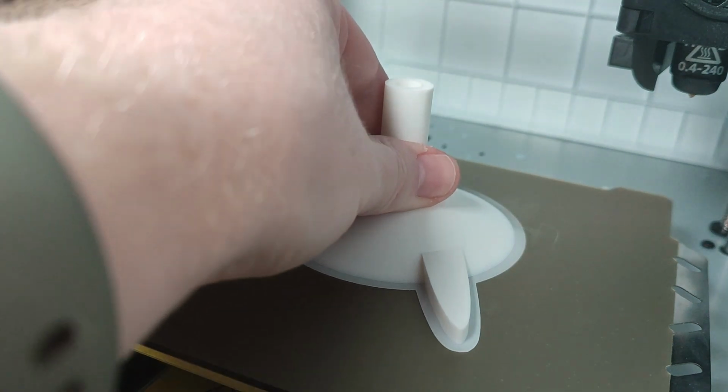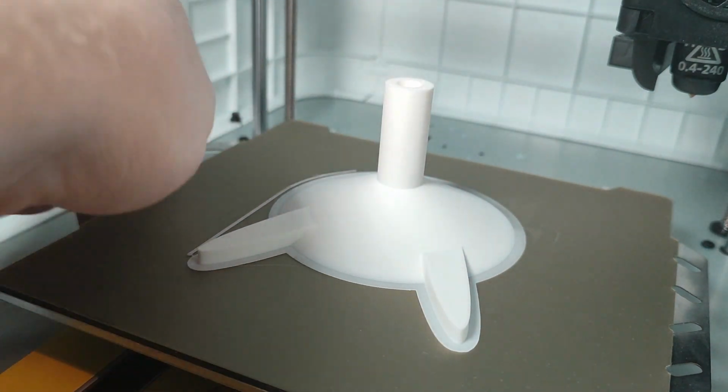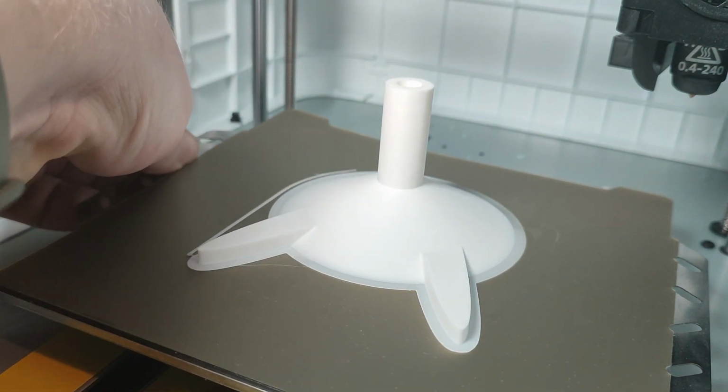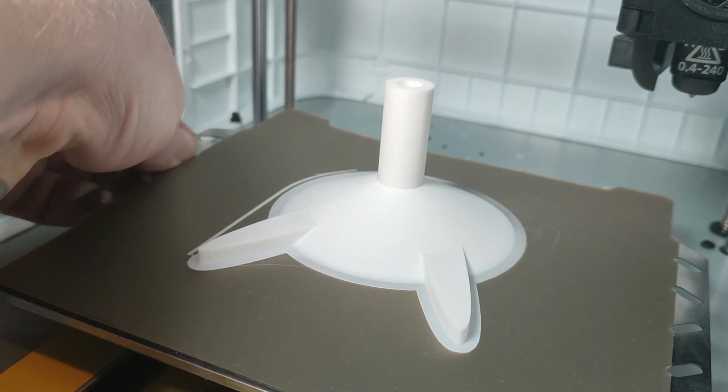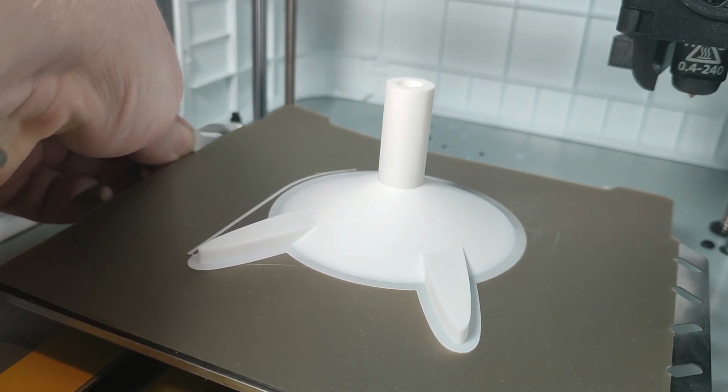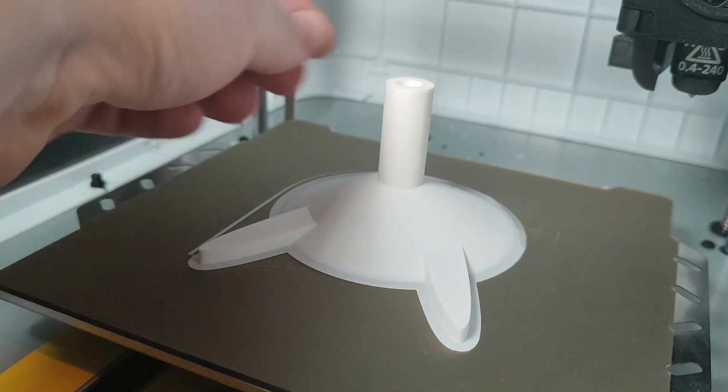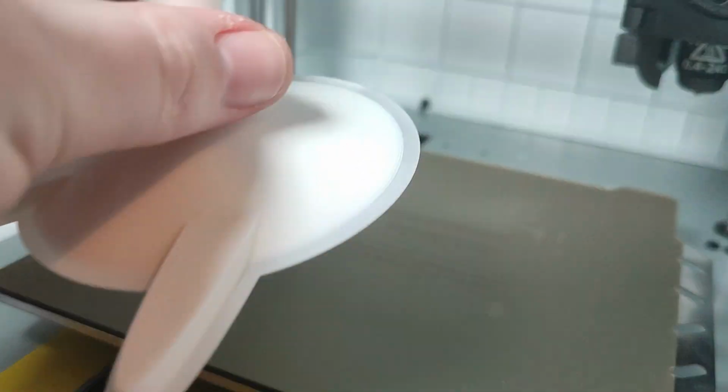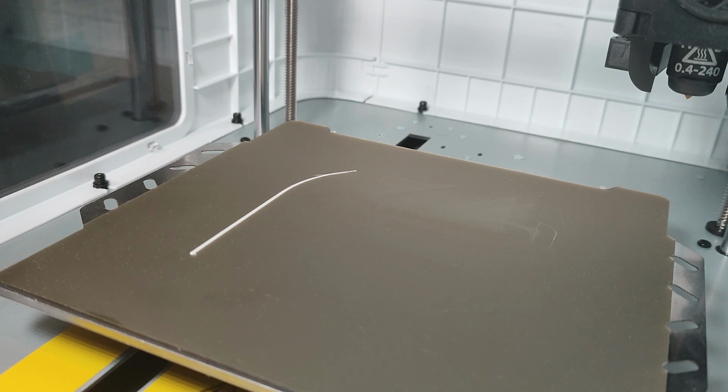It has a large surface area, so I may have to, yeah, there we go. I hope the build plate stayed in place.